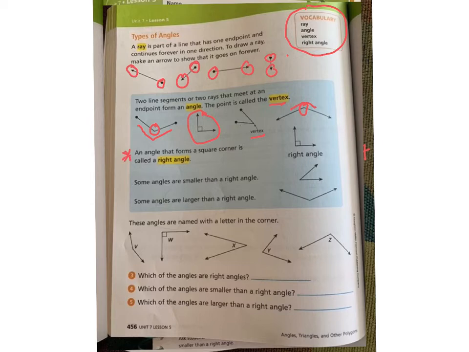An angle that forms a square corner is called a right angle. Circle this. We should be remembering that in order for it to be a right angle, we have to have this square in the corner because that tells us it's a perfect 90 degrees. Some angles are smaller than a right angle. Okay? You can tell here, this is not 90. This is smaller than 90. Some angles are larger than a right angle. You can see that this is bigger than 90. Okay, maybe you have a highlighter that you could be highlighting what I'm highlighting here.